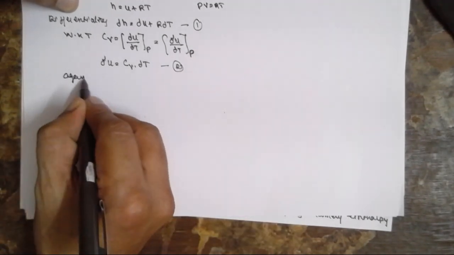Again, we know that Cp is equal to, what is the Cp value?